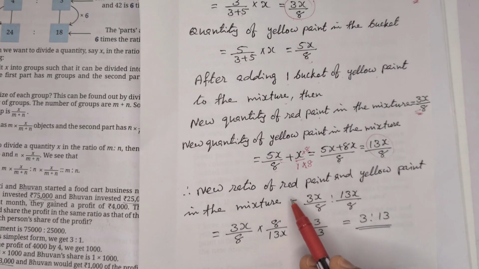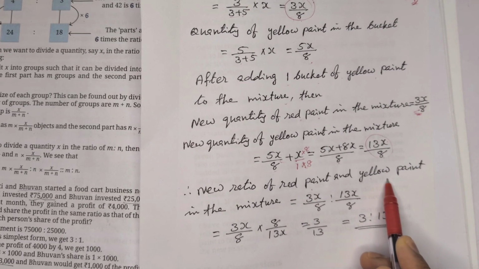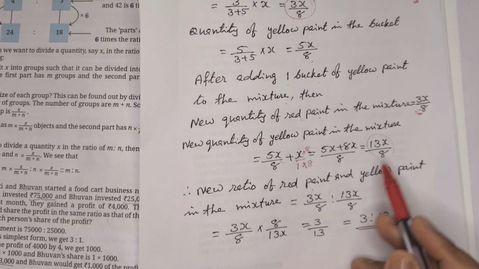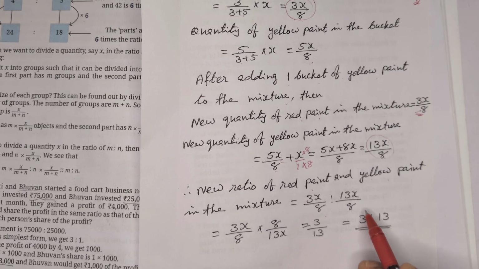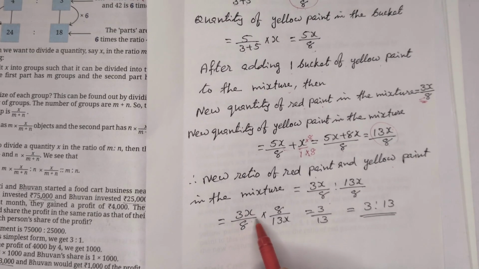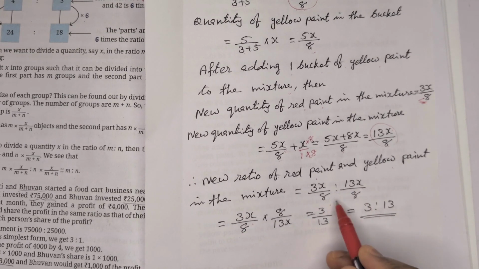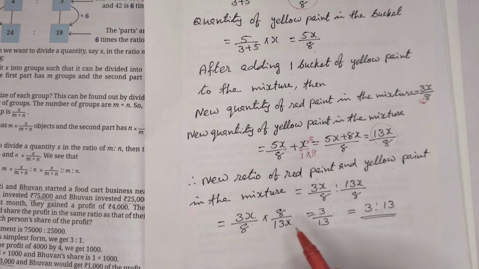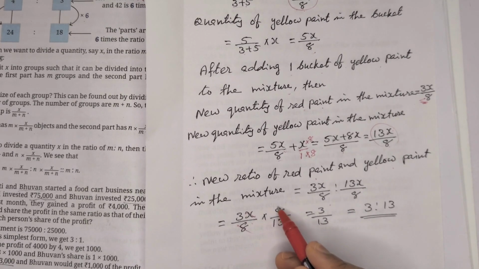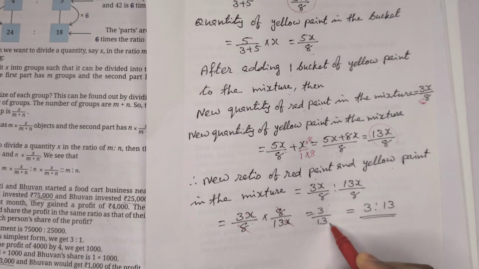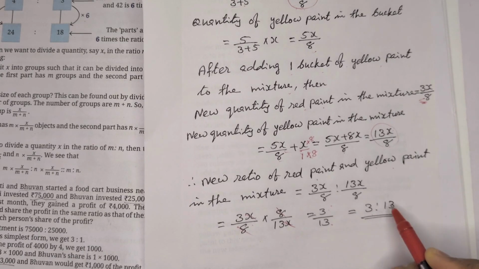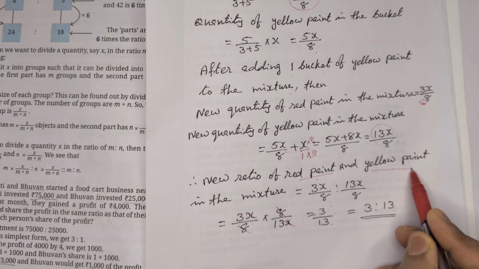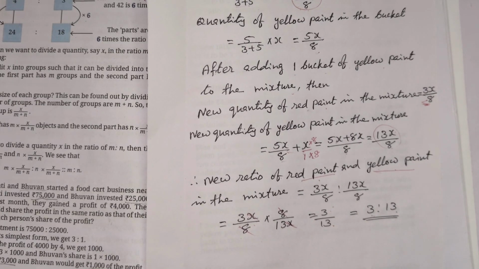Now the ratio, new ratio of red paint and yellow paint in the mixture, that means red paint 3x by 8 is to 13x by 8. So 3x by 8 here, that into, take the reciprocal because 2 fractions, 8 by 13x. X we can cancel, 8 also we can cancel, which is equal to 3 by 13 is the simplified form. And that is equal to 3:13. So the new ratio of that red paint to yellow paint is 3:13.